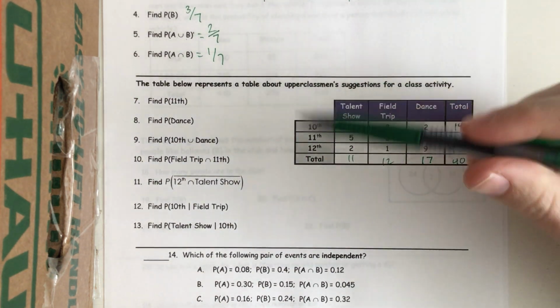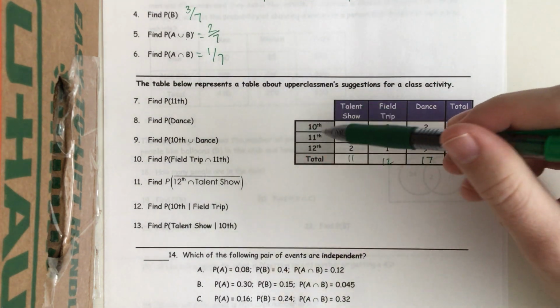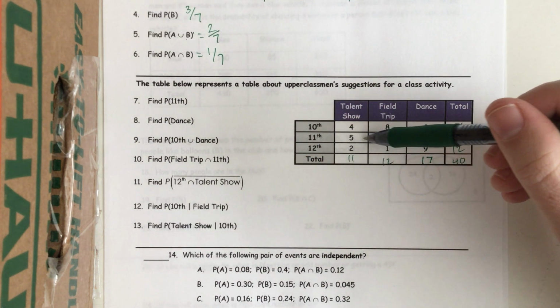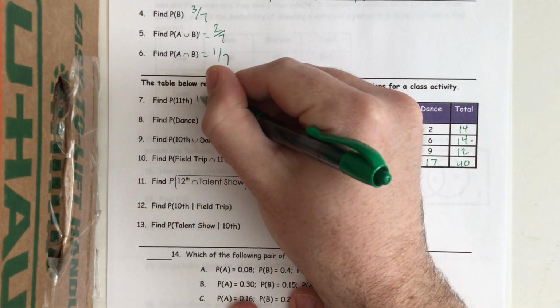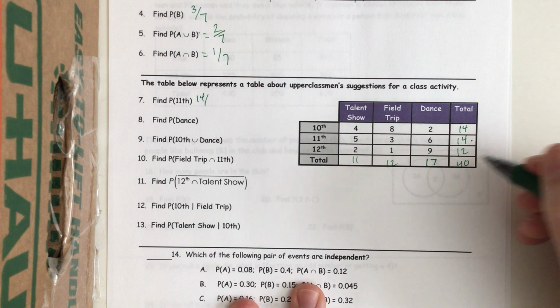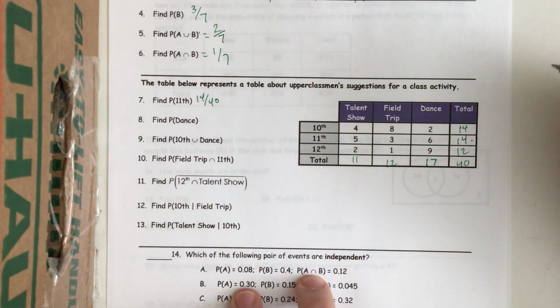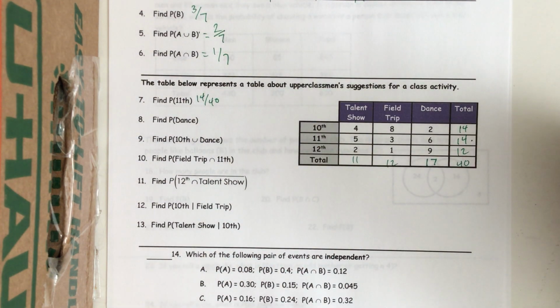So there's a lot going on in this table. You've got to kind of locate what you need. So this is our 11th grade people, and there are 14 people total in the 11th grade. So it's 14 out of how many people total? There are 40 people total in this survey for class activities. So 14 out of 40.